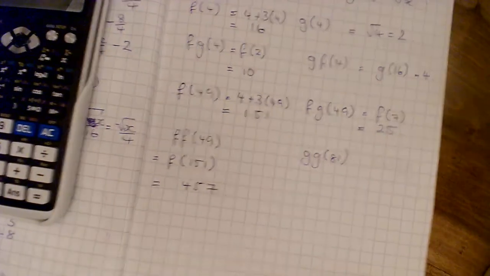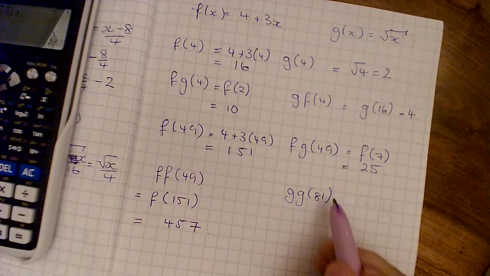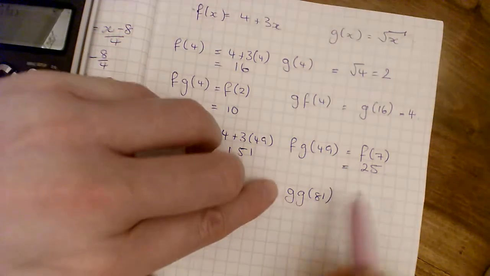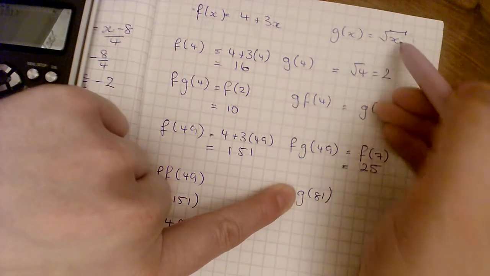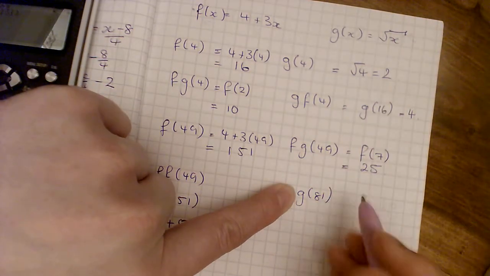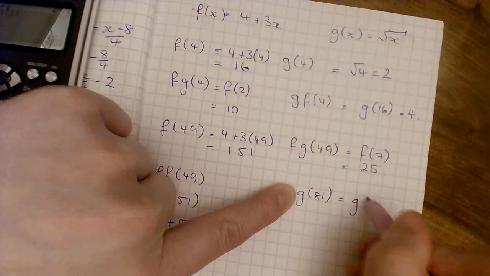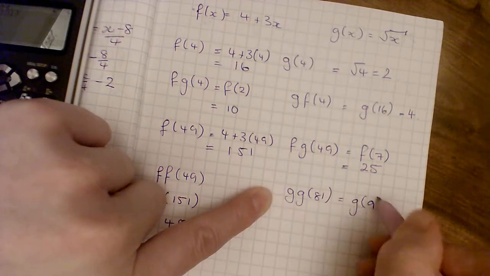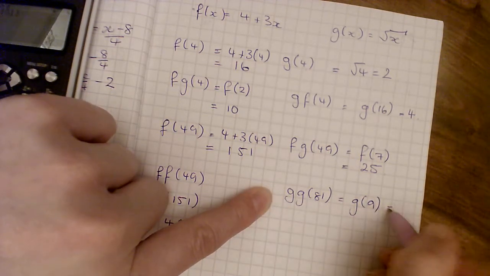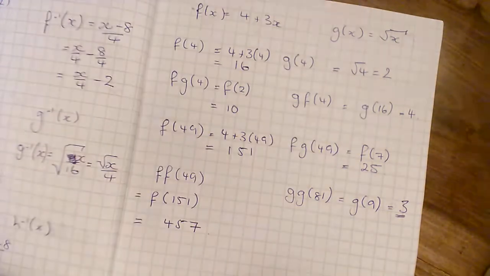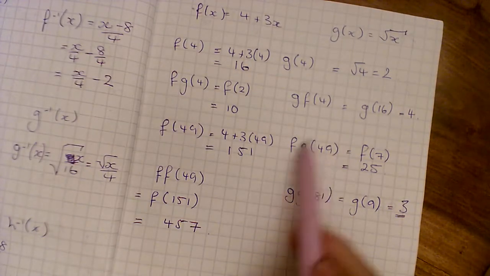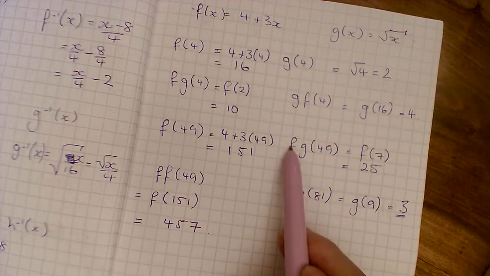And then the last question is g of 81, well that's the question here, g of 81, so g of 81 is the square root of 81, the square root of 81 is 9, so that's equal to g of 9, and then the square root of 9 is going to be 3, so the answer to that one's 3. So it's the way you read it, you've got to f of that bit, so work out that bit and then do the f part of it. So that's how you do the composite functions.